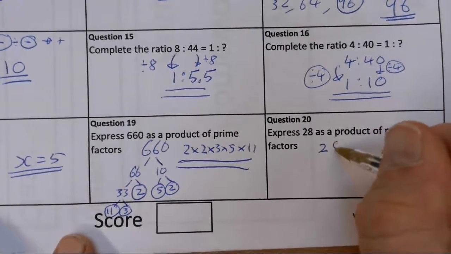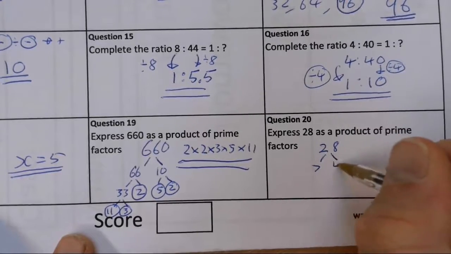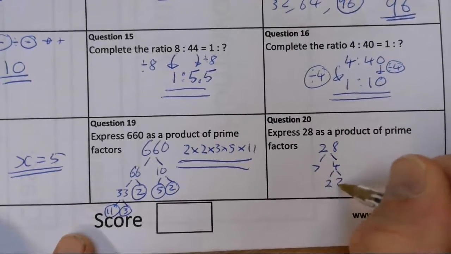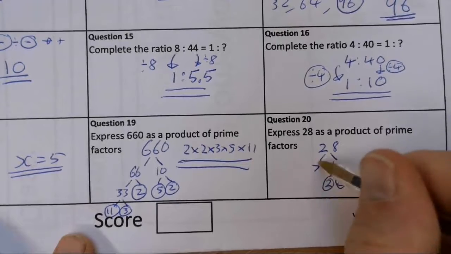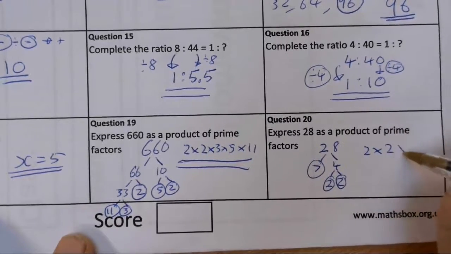28 splits out into 7 times 4. 4 splits into 2 times 2. These are all primes. It's just 2 times 2 times 7.